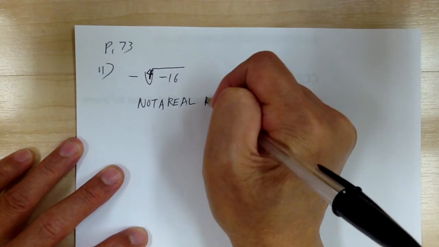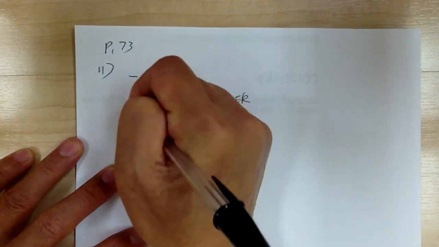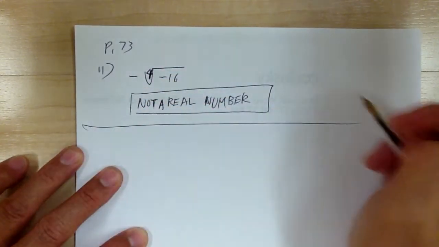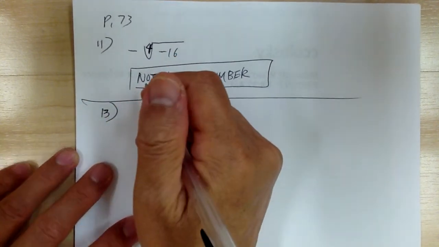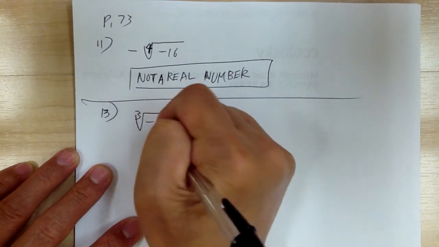Not a real number. Okay, let's go to 13. Okay, number 13, you have a cube root of -1000.